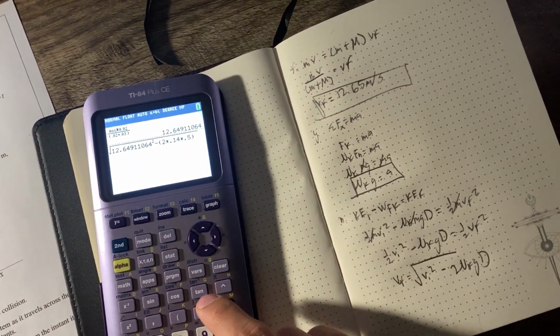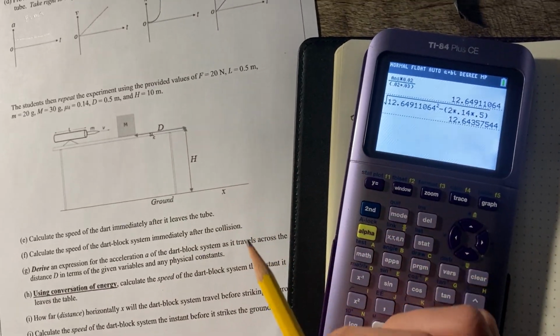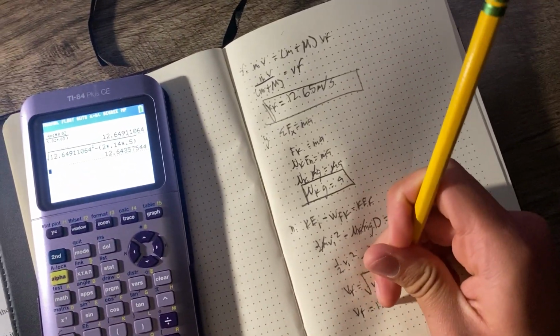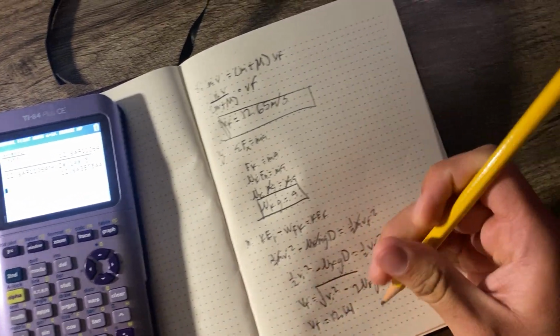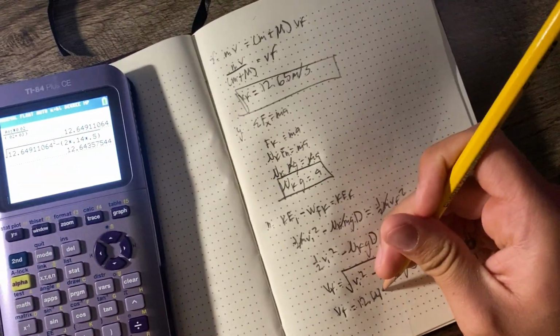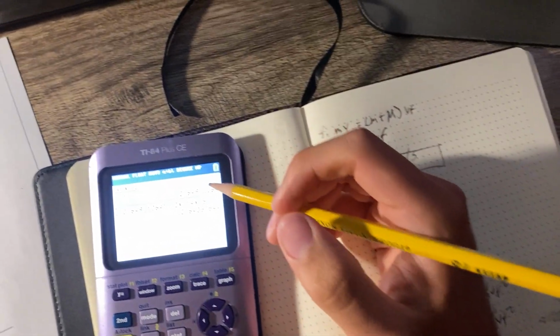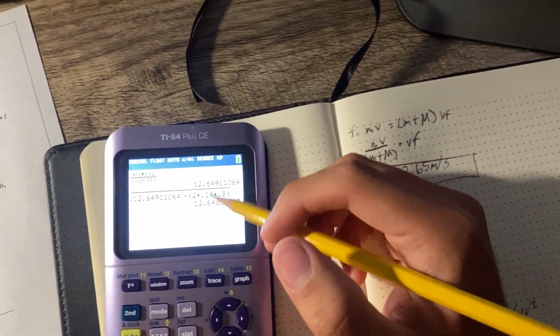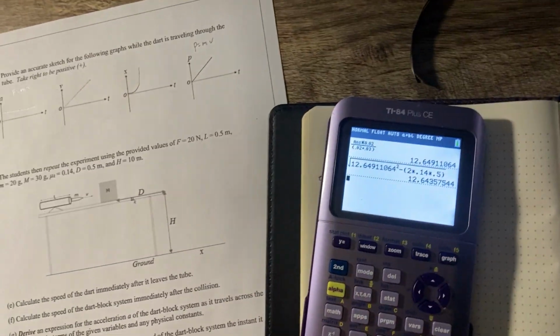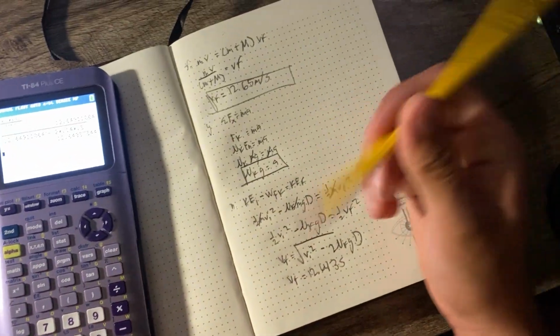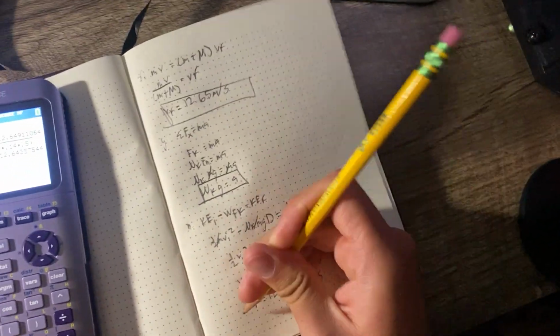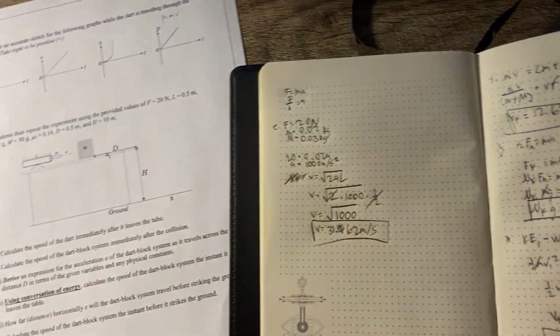Then we click enter, and our final velocity right before it leaves the table is going to be 12.6435 meters per second. As you can see, it lost a little bit, but not a lot, so that's pretty good. That's part H.